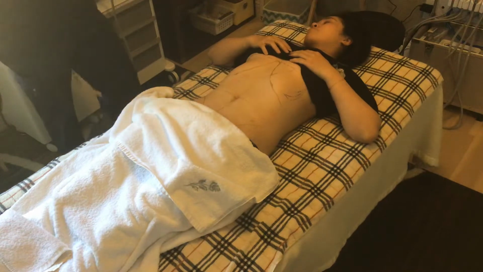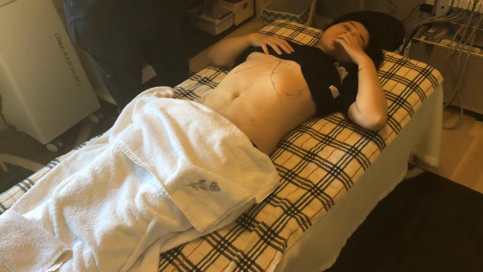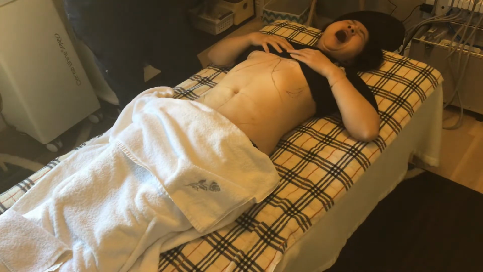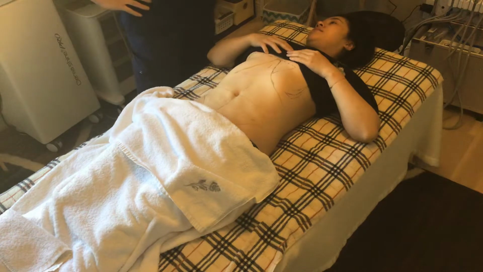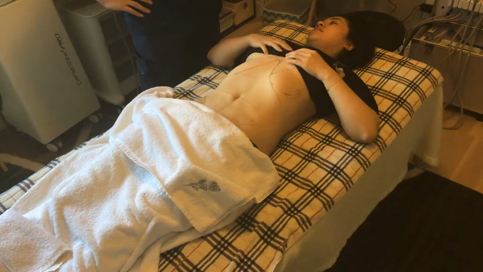Okay, so first we are going to start with your abdominal inspection. By looking at your abdomen, your abdomen is symmetrical, flat, no visible mass or swelling.